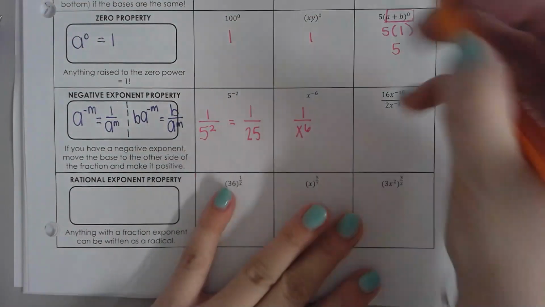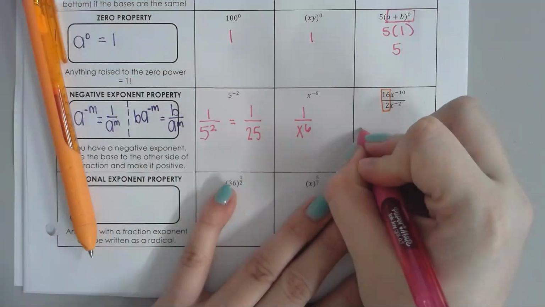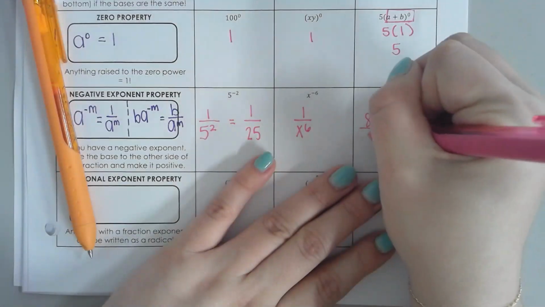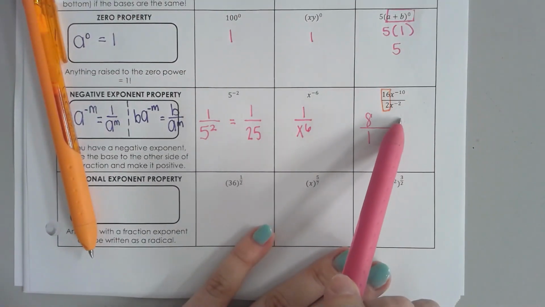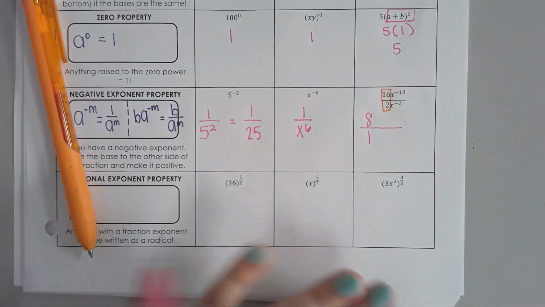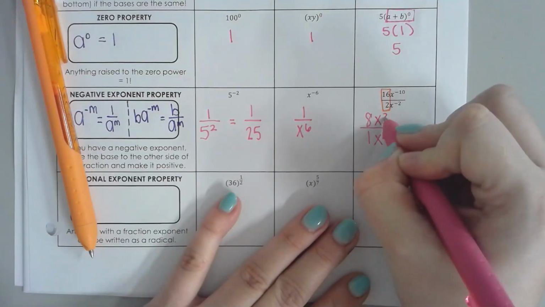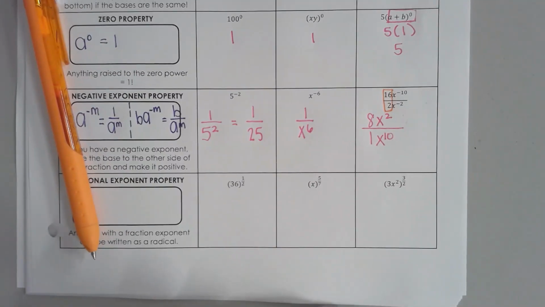Here we do have a division problem. So 16 over 2 simplifies to what? 8 over 1, yep. Both of these x's have a negative exponent, so I have to move both of them. You're going to swap them, but doing so makes the exponent positive. If you swap them and leave the negative, then you've just messed your problem up.